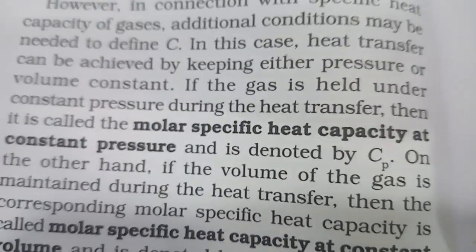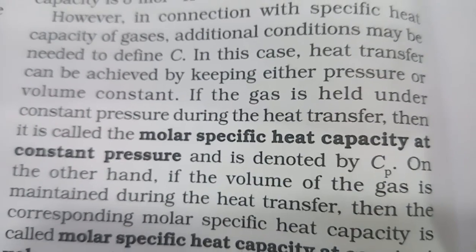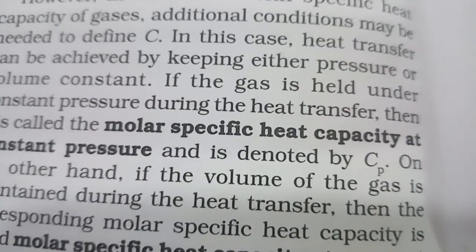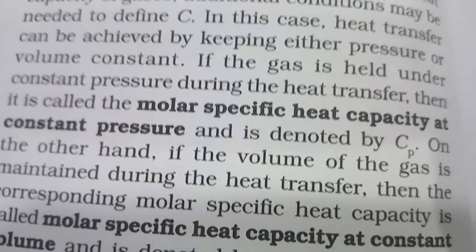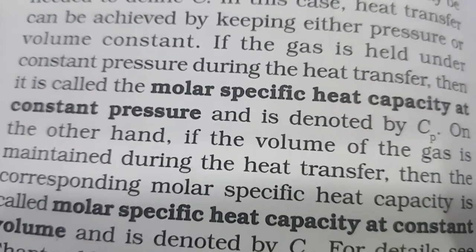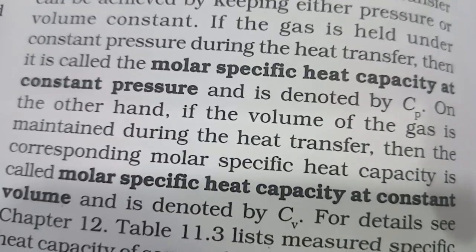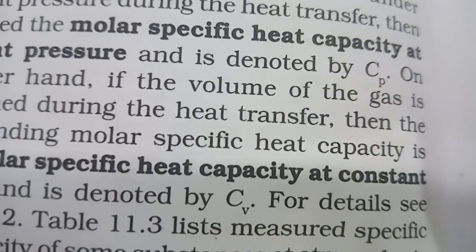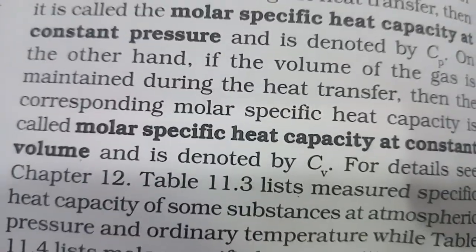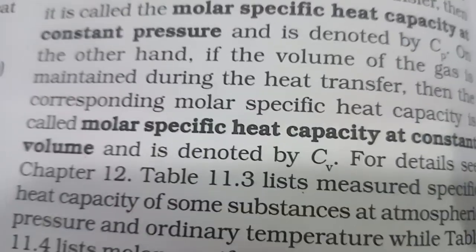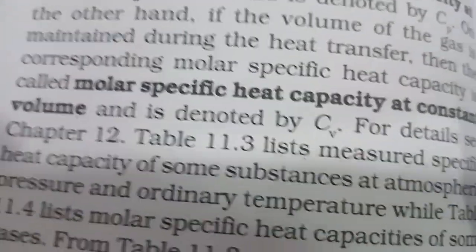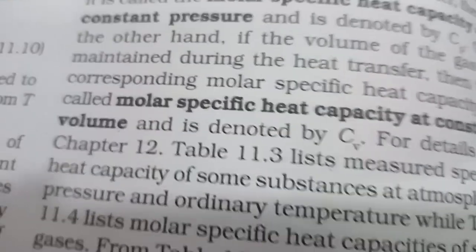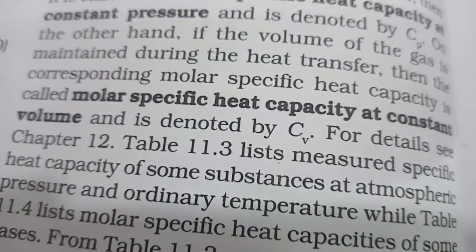However, in connection with specific heat capacity of gases, additional conditions may be needed to define C. In this case, heat transfer can be achieved by keeping either pressure or volume constant. If the gas is held under constant pressure during the heat transfer, then it is called the molar specific heat capacity at constant pressure and is denoted by Cp. Understood? On the other hand, if the volume of the gas is maintained during the heat transfer, then the corresponding molar specific heat capacity is known as the molar specific heat capacity at constant volume and is denoted by Cv.